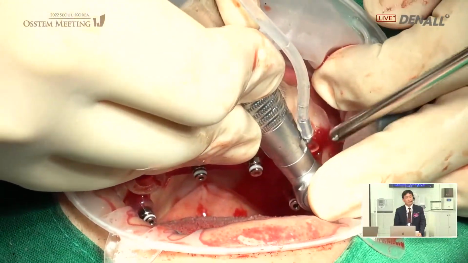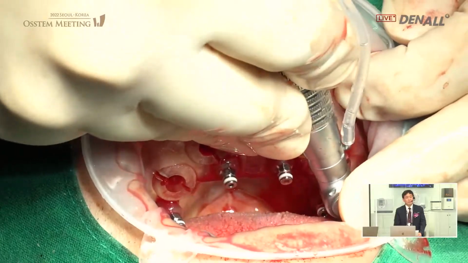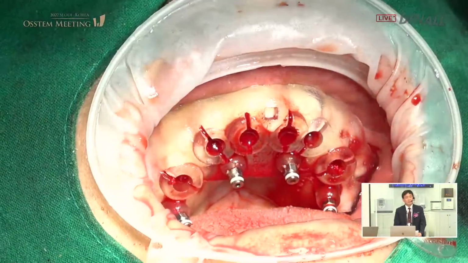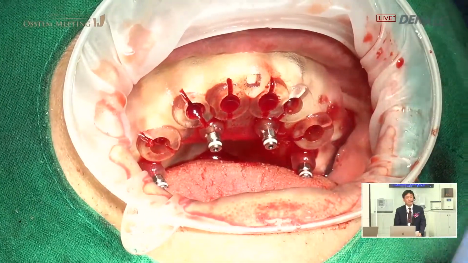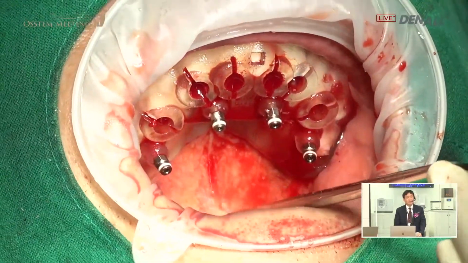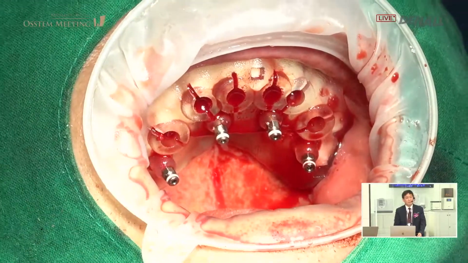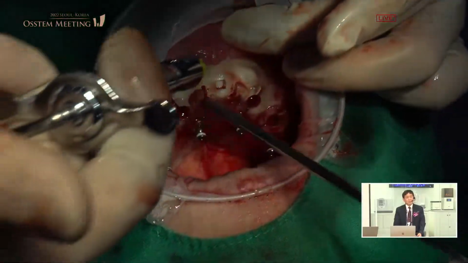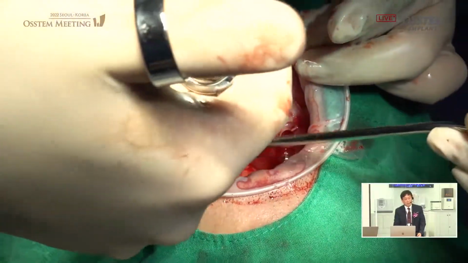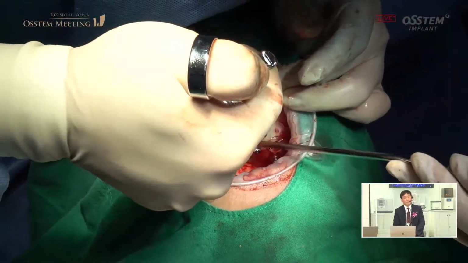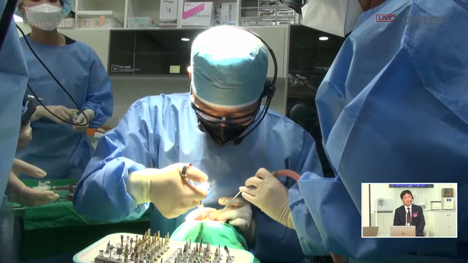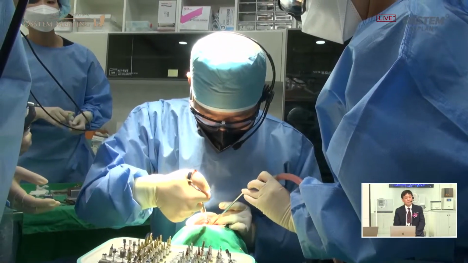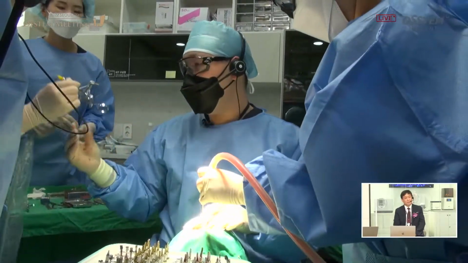There is sinus as well as the inferior border of the nasal cavity, so I'm going to use a size longer drill to prep the site before placement. Number 21. Anesthesia, it's not really being done. I'm going to do it once again. Relax a little bit. Okay.